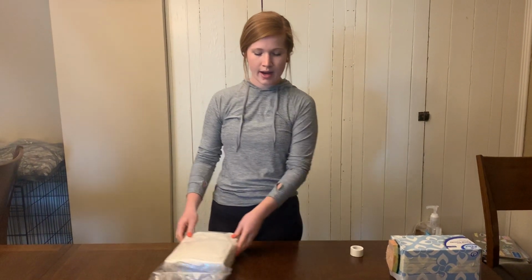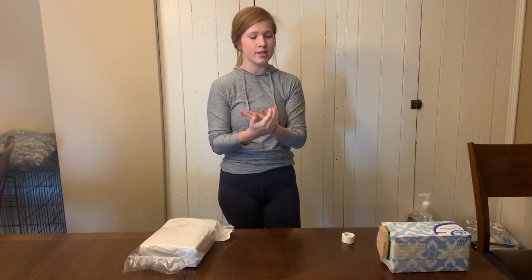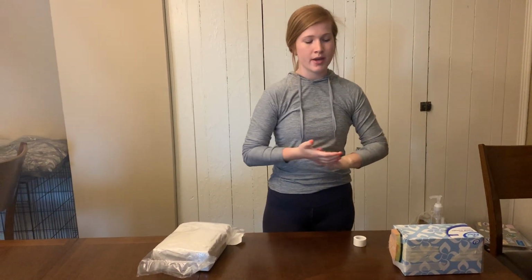Okay, so to begin, I would enter the room and start by performing hand hygiene. And I would introduce myself to the patient, just say, hi, I'm Emily, I'm going to be your student nurse today. And then I would verify their name and date of birth based off the records that I have and their wristband, also verify any allergies.